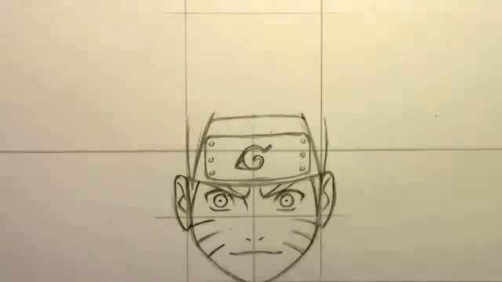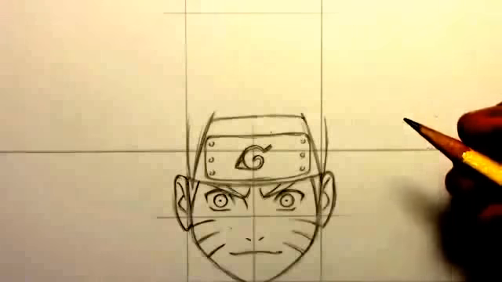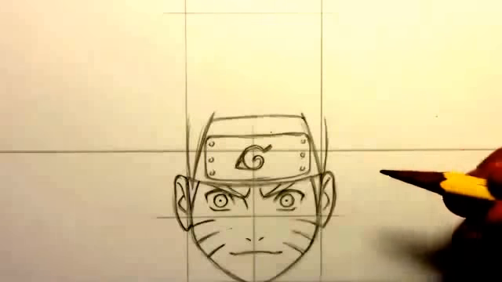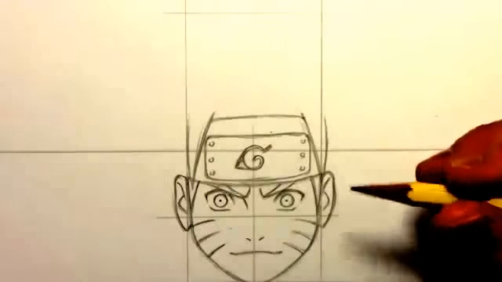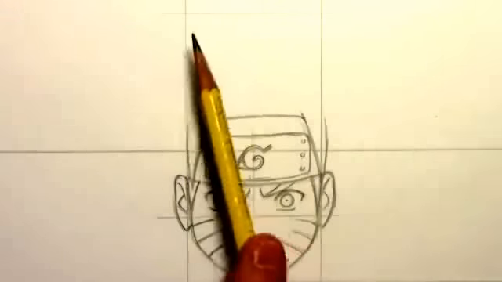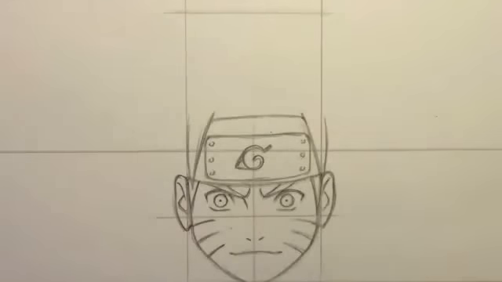I'm going to go ahead and show you how I draw the hair, but to cut down on the length of this video, I'm going to do this in time-lapse. I think when people have trouble drawing Naruto, it's not the hair that they're having so much trouble with, it's more the facial features. Notice that this upper line here is going to be something of a guideline for showing how large the hair gets.